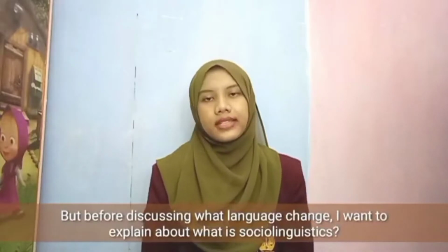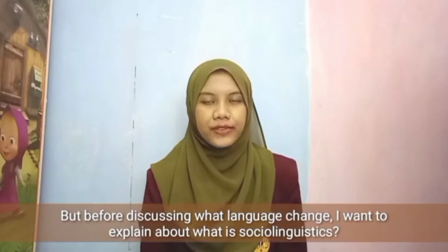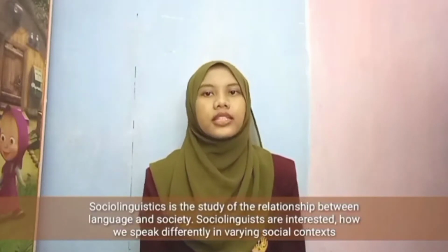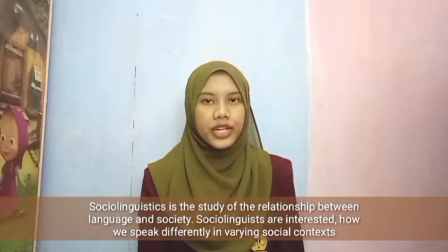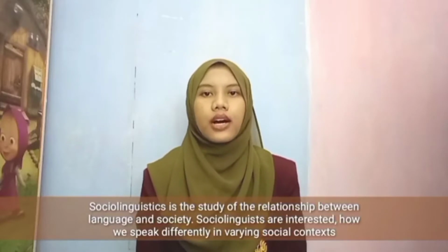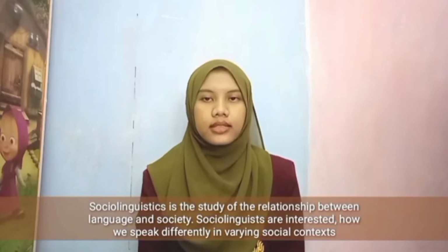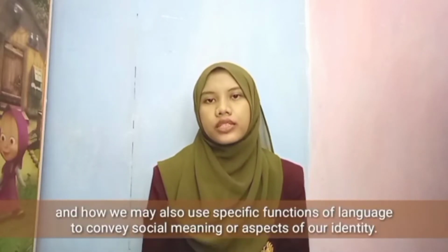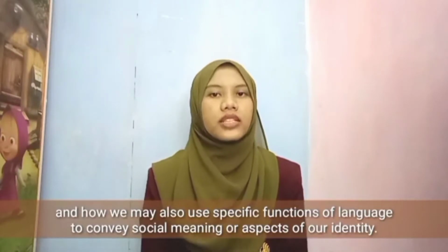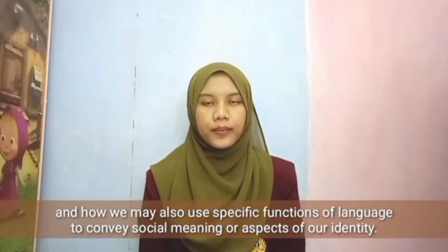But before discussing what language change is, I want to explain what sociolinguistics is. Sociolinguistics is the study of the relationship between language and society. Sociolinguists are interested in how we speak differently in various social contexts, and how we may also use specific functions of language to convey social meaning or aspects of our identity.